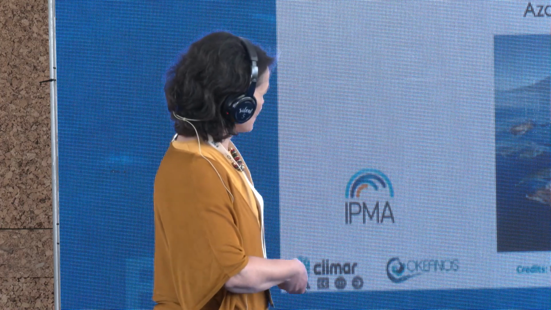As you can see here in this kind of graphical representation. But not only, we will have a lot of other consequences to deep sea ecosystems if deep sea mining is going to take place.